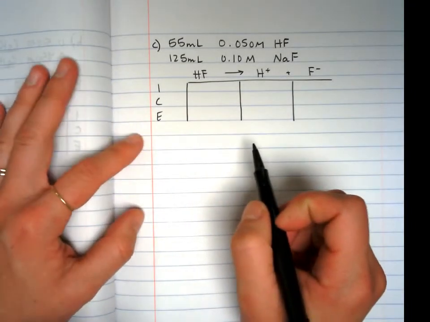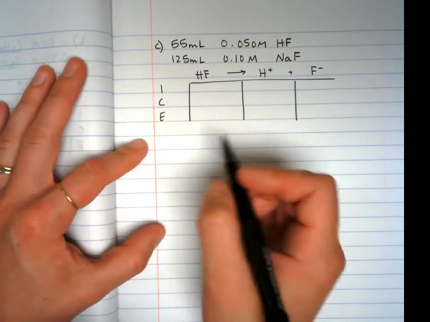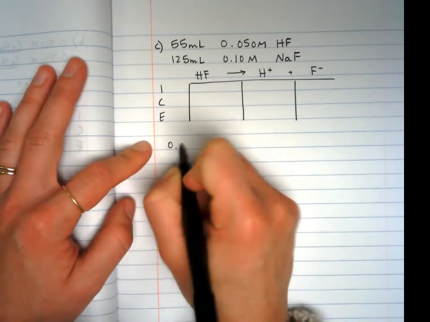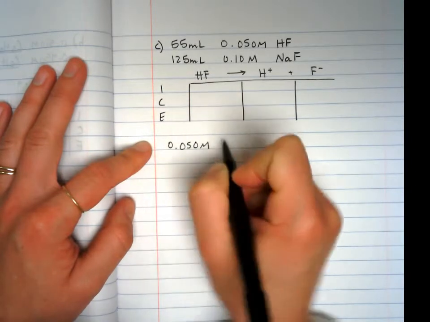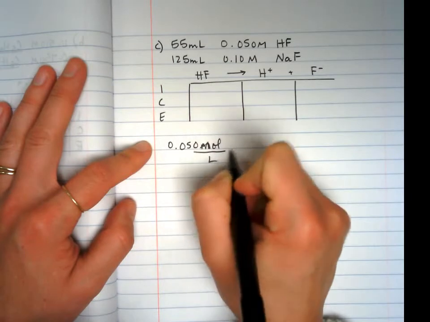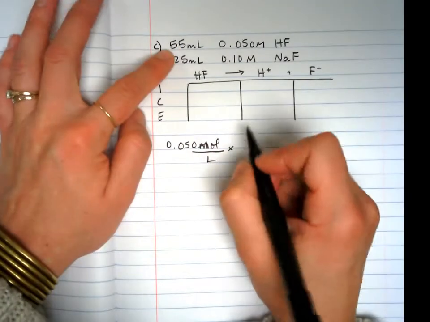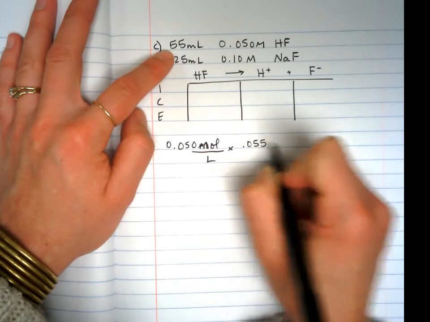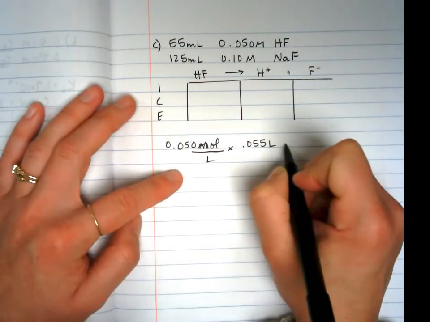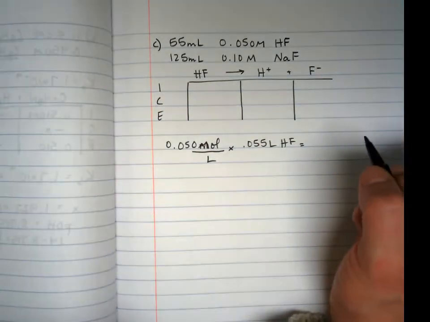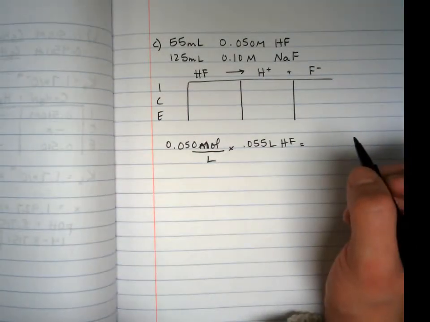Then we can plug that into our equation. So here I have 0.050 moles per liter, and I'll just write that out, moles per liter, and I have 55 milliliters of it, so that's 0.055 liters of HF.